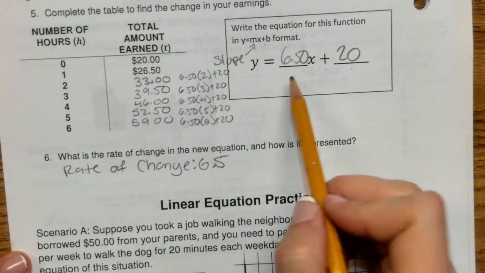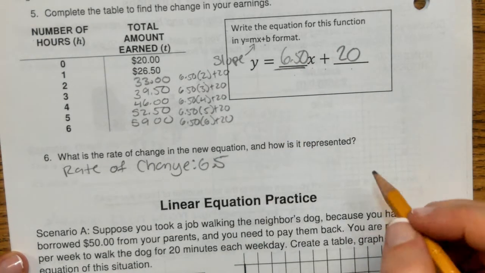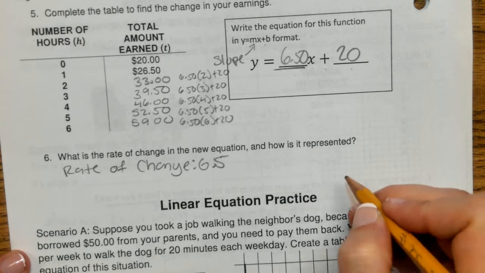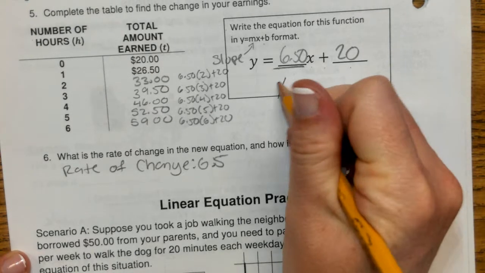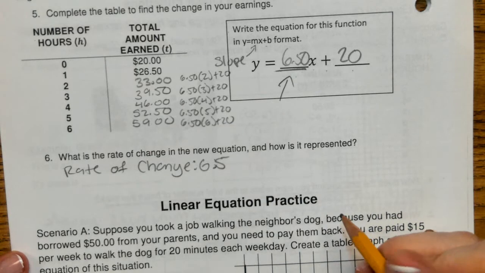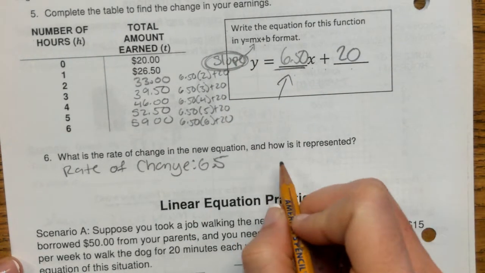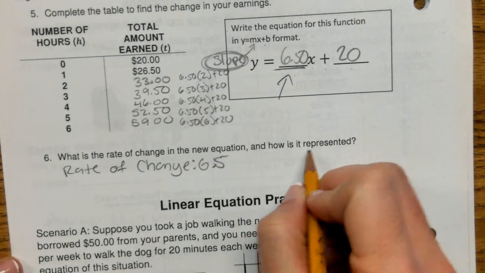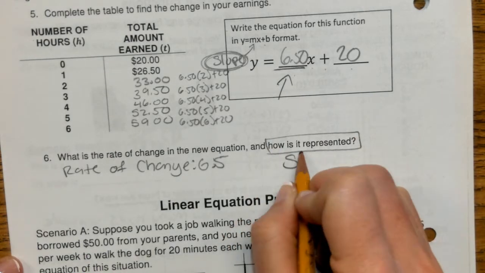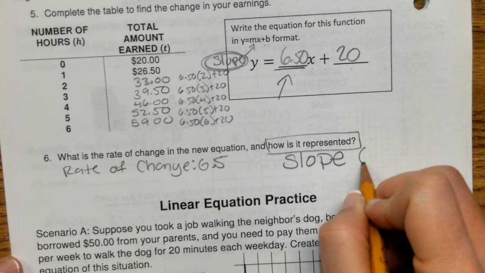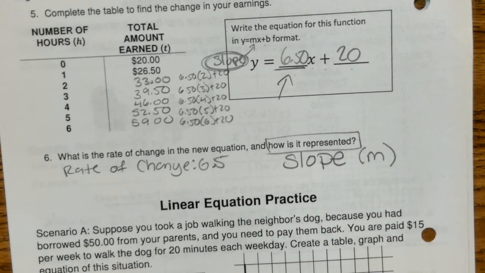So, in this equation, what is our rate of change represented by? 6.5, which stands for what? The slope. So our rate of change is the slope. So our slope tells us how much our equation is changing by over time. So every interval is changed by the same amount.